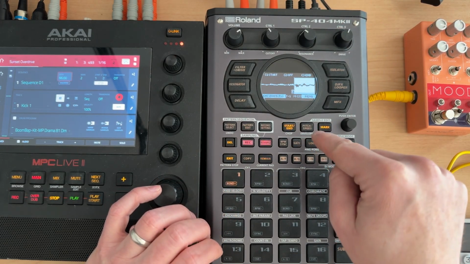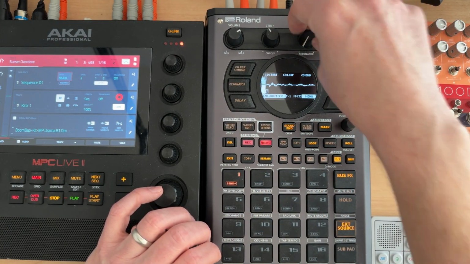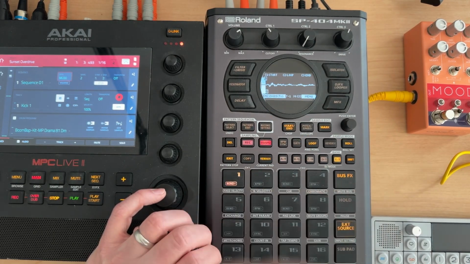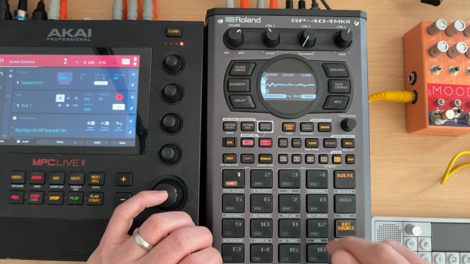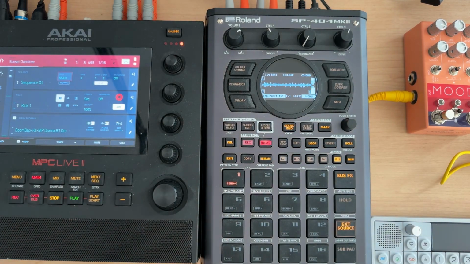So I'm going to turn gate off, turn loop on, and make sure that the loop point is the same as the start. And we're going to hit it. Just see how it sounds. Sounds like it's looping good to me.